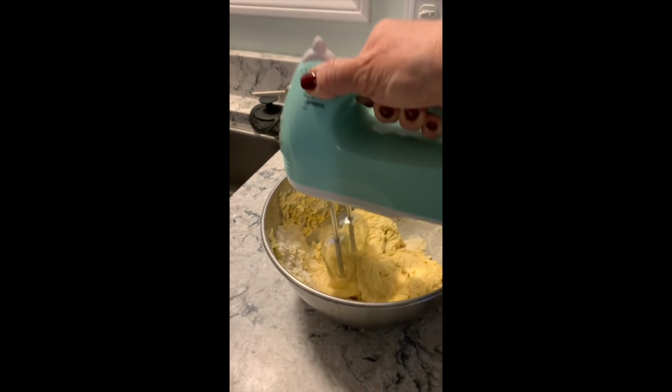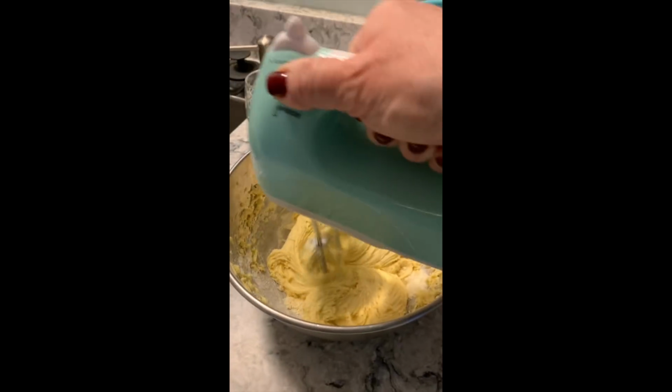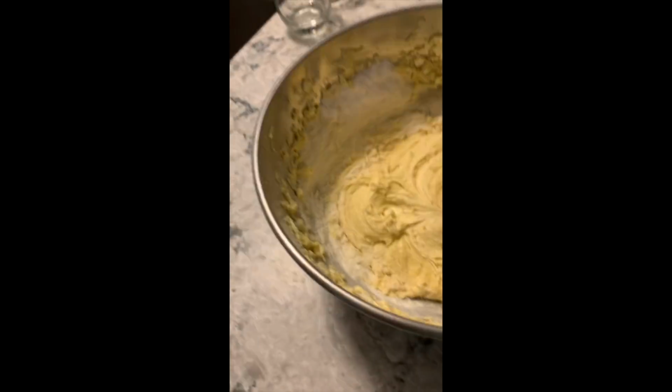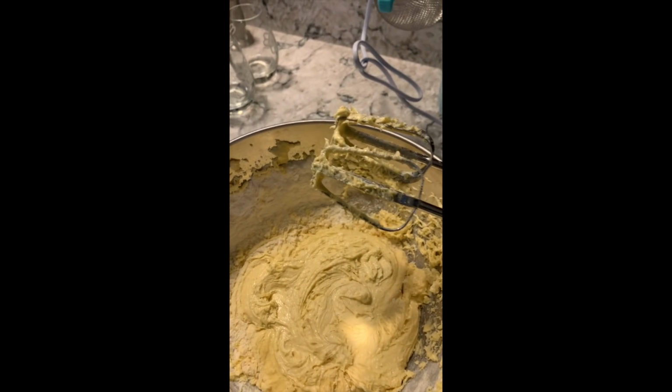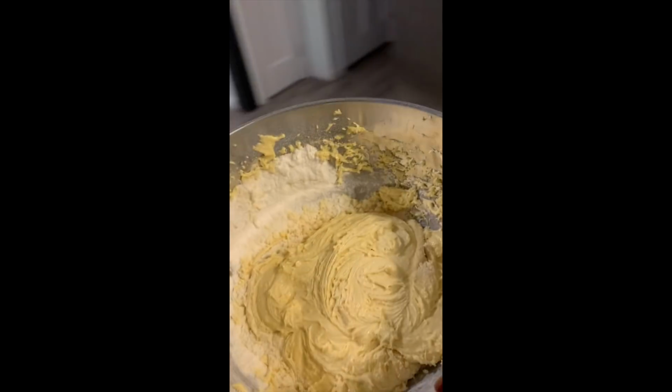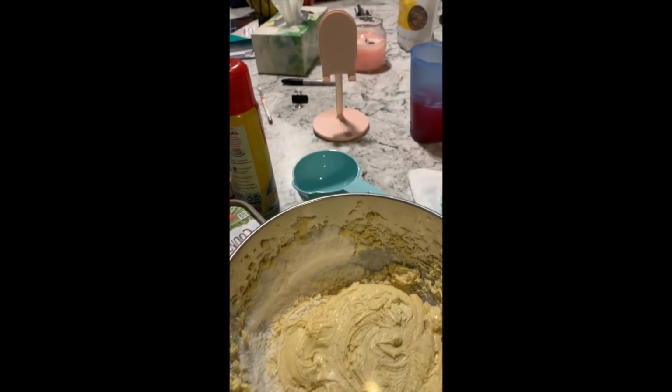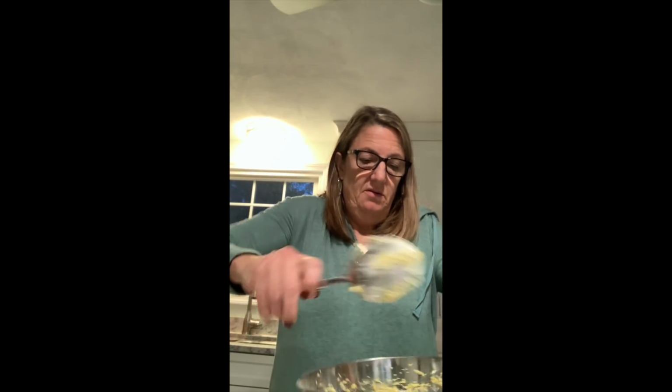Make sure you get all the stuff off the side so it's nice and smooth. Okay, now I'm going to mix it up a little bit with my spoon. Get all the stuff off the sides. Okay, so this is how it looks so far. Get all the stuff off the sides, and I'll probably use the mixer again just to make sure everything gets mixed in. That way you don't have any lumps. And this is before I added chocolate chips. I have not added chocolate chips yet.